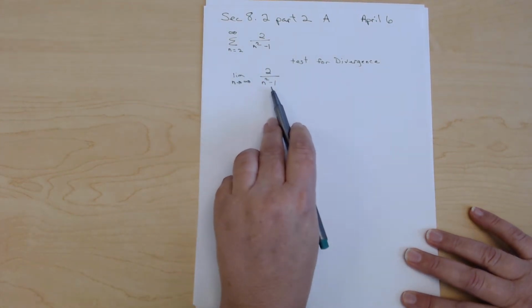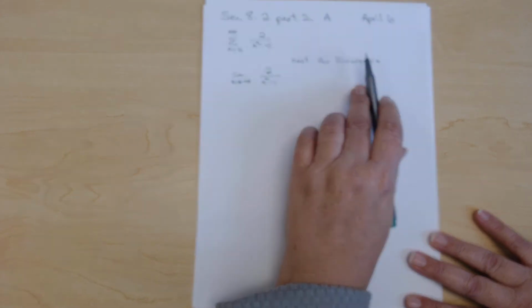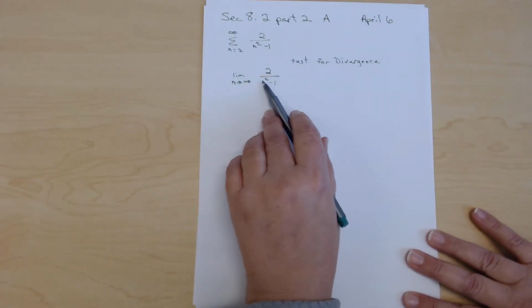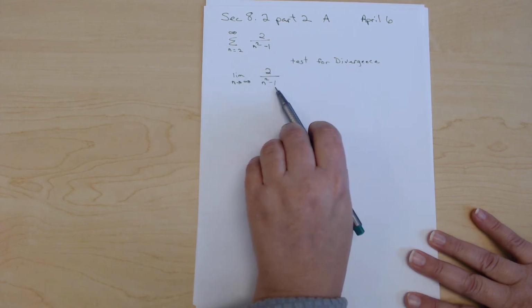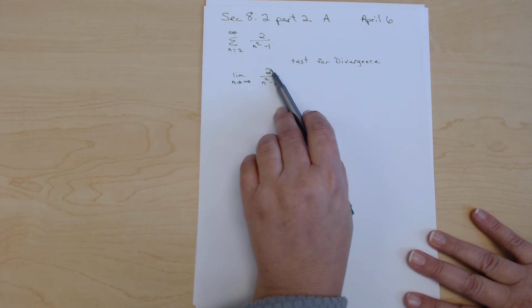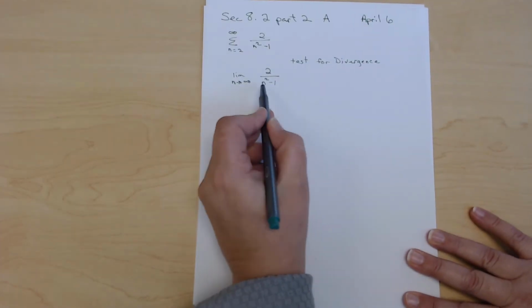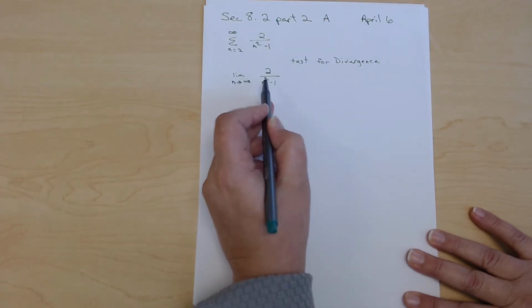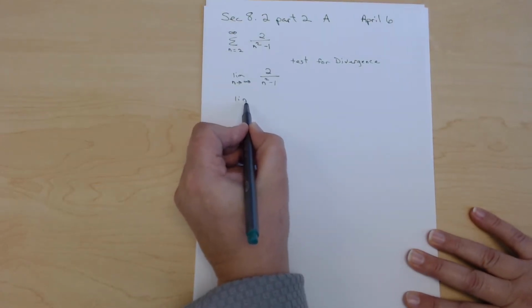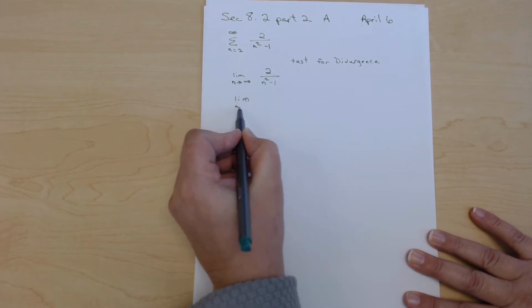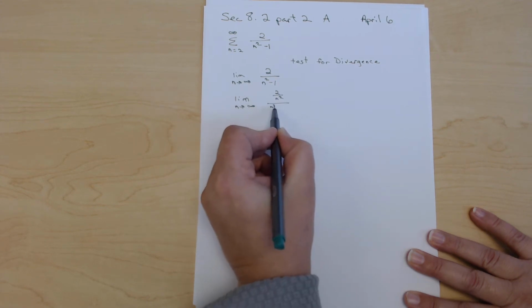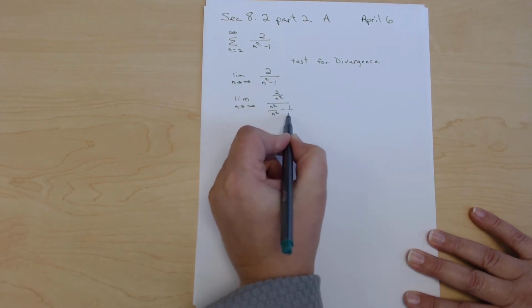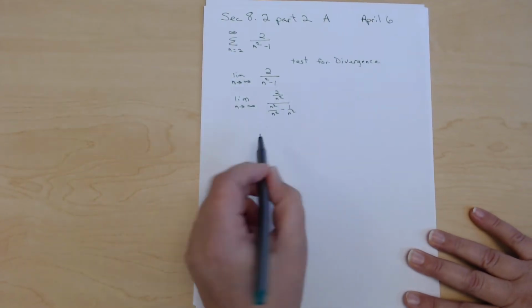Actually, just look at the sequence. All right, and test for divergence, we either did L'Hopital's rule, but remember, his has to be infinity over infinity, or every once in a while it's 0 over 0. But we don't have infinity in the numerator. So then our only option is to divide everything by n squared, whatever's in the denominator, the highest exponent in the denominator. So this is 2 over n squared divided by n squared over n squared minus 1 over n squared.